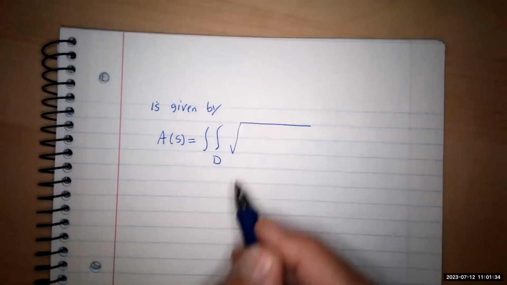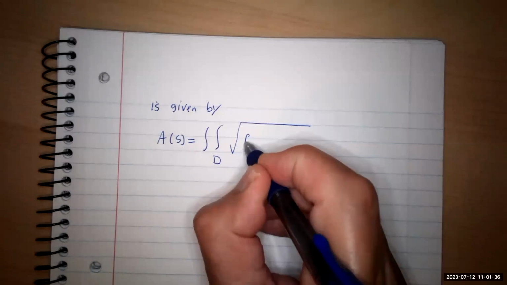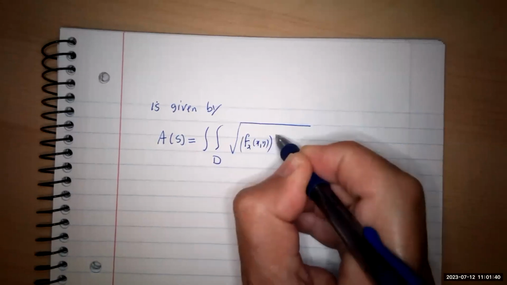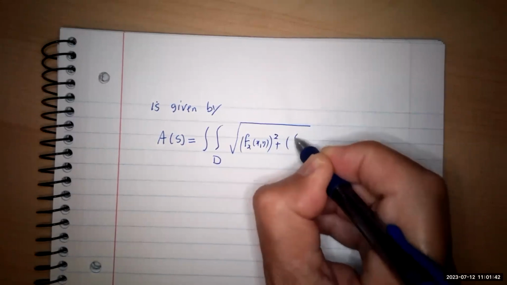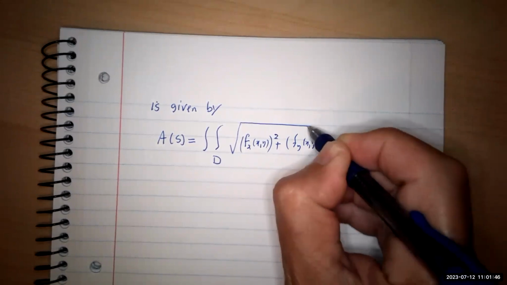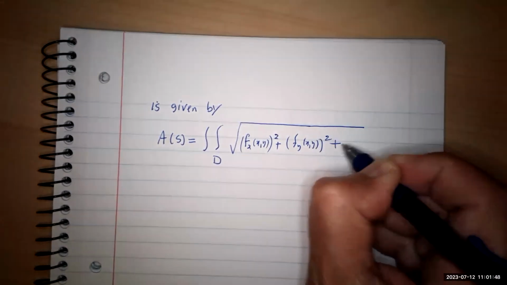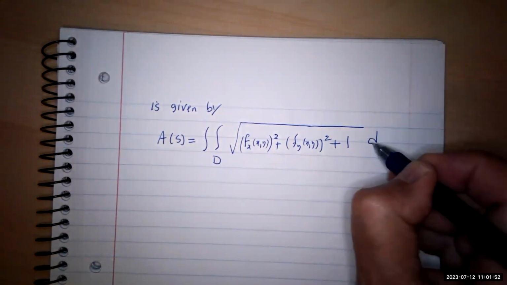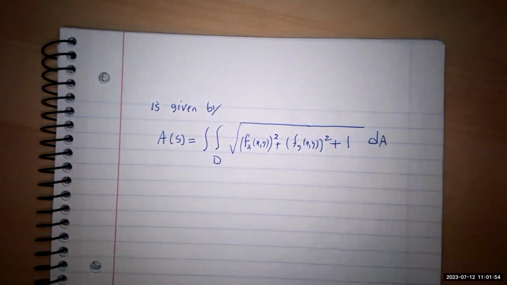The integrand is the square root of the partial derivative with respect to x at (x, y) squared, plus the partial derivative with respect to y at (x, y) squared, plus 1. It's a double integral, so it's going to be dA. Depending on what type of region you have, type 1 or type 2, you can do it.